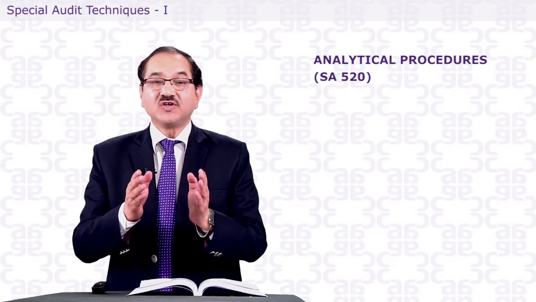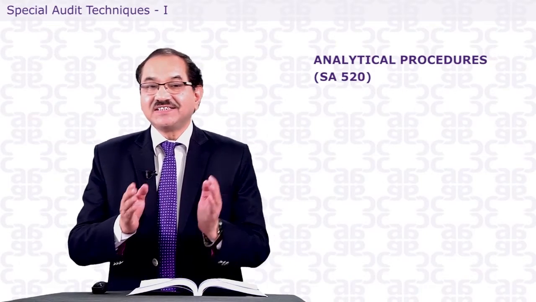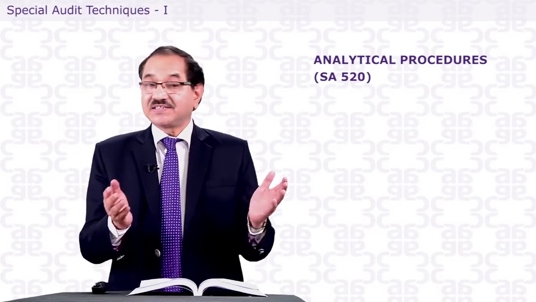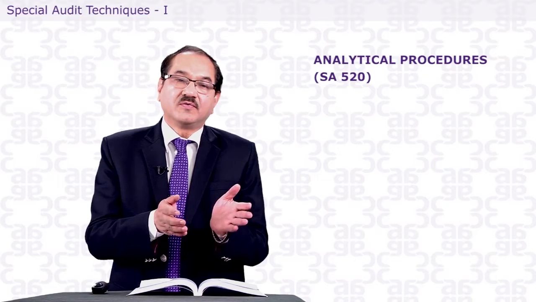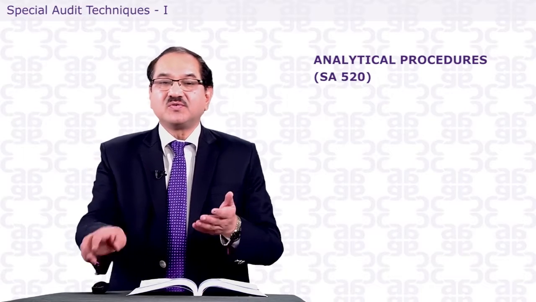So in analytical procedures, first you have to see that this is one of the ways you collect audit evidence. You collect audit evidence by doing analytical procedures. You analyze financial information with physical information, and you may get certain audit evidence. You will record this audit evidence in your working papers, and it may give you some indications of what exactly you have to do further.